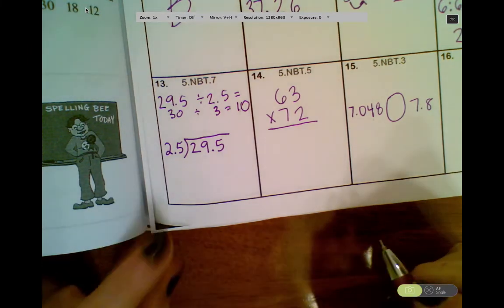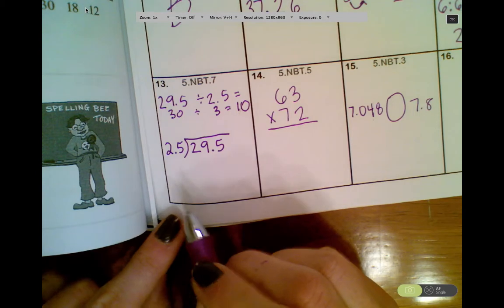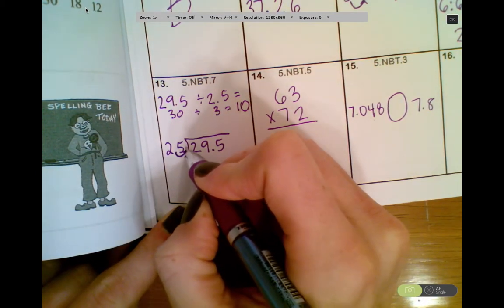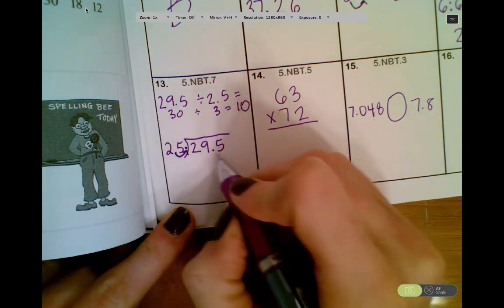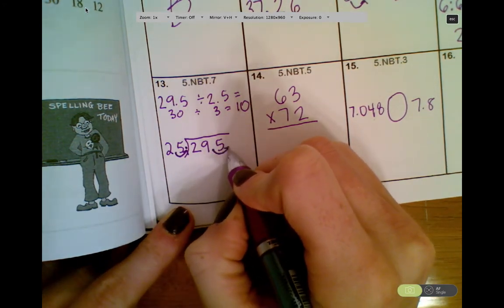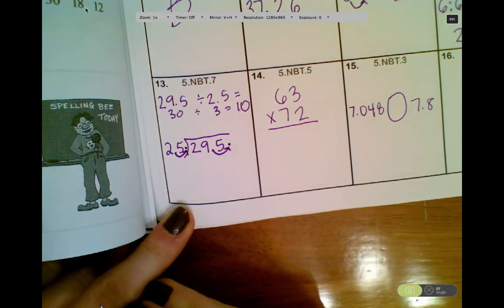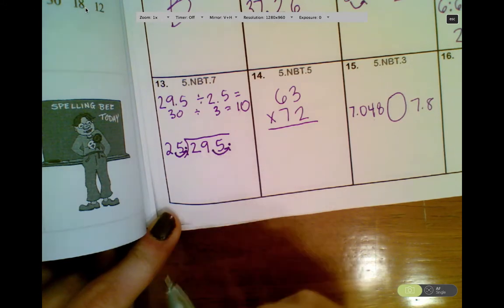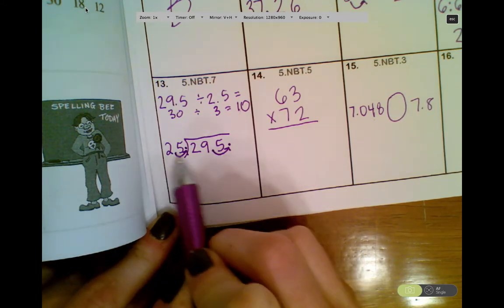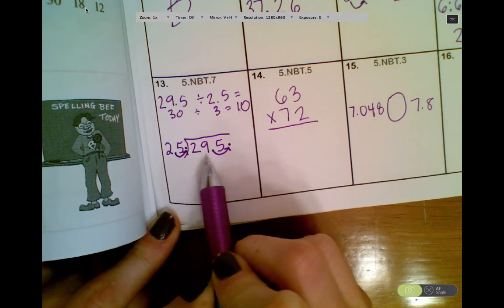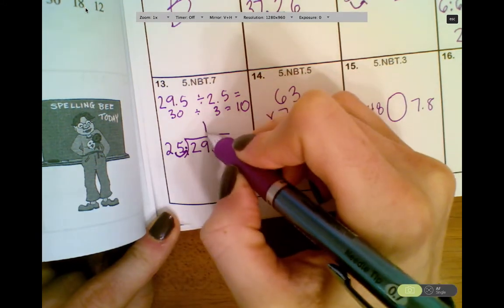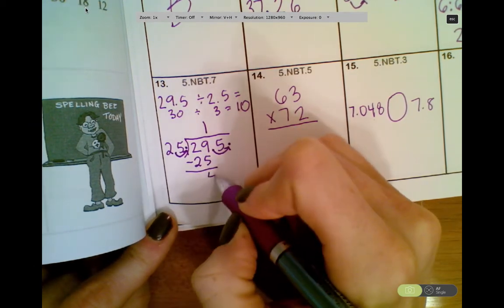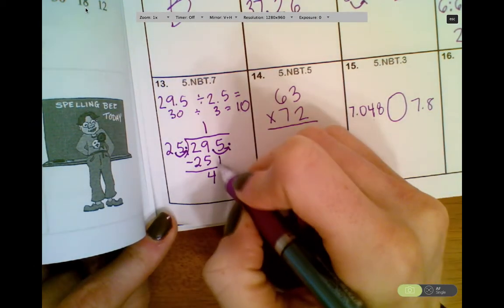Now, when you divide a decimal by a decimal, you have to move your decimal point over one time in your divisor to make it a whole number, and move it over one time in your dividend to make it a whole number. So now you have 295 divided by 25. I know that 25 goes into 29 one time. 1 times 25 is 25. Now subtract. I get 4. Bring down my 5.